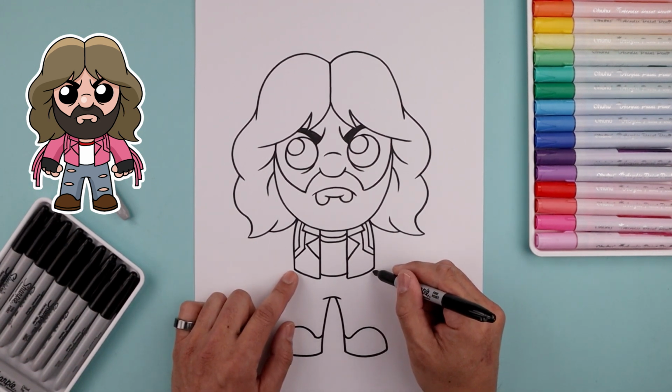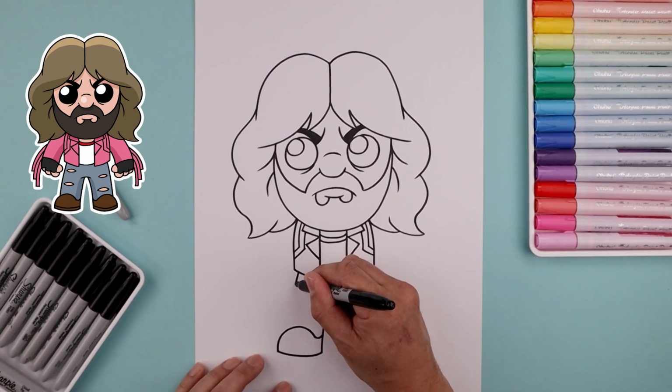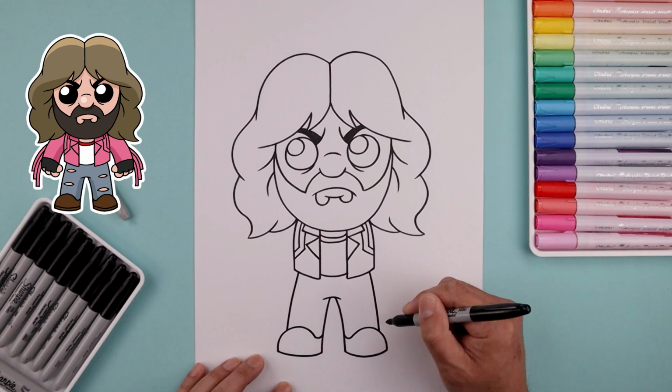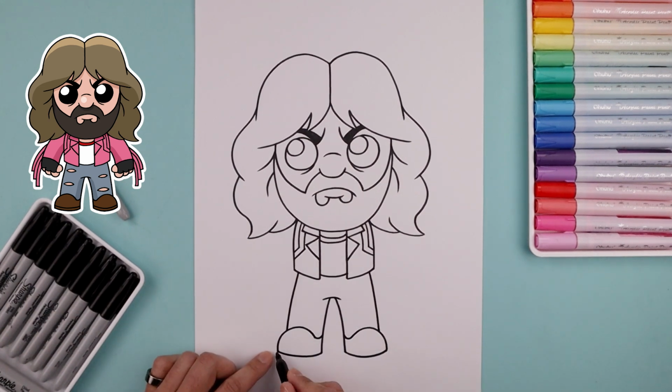And then underneath the hips, we're going to step in, draw the outside of the leg. We're going to go out and then down on top of the feet. Let's add a thick sole across the bottom of the feet. So we're going to take this curve, step up, and trace that across.